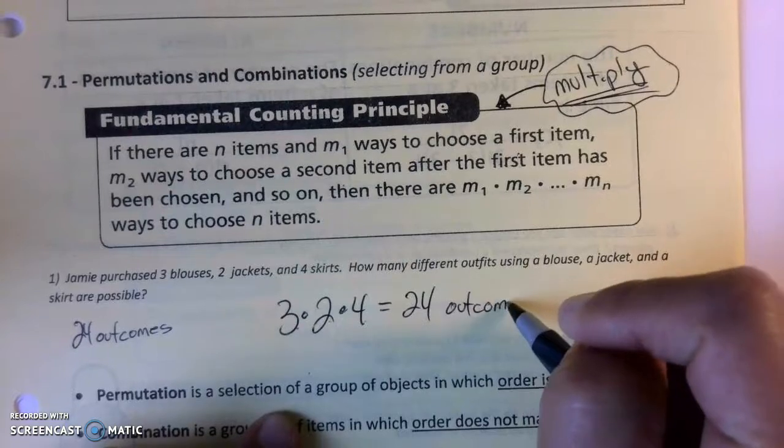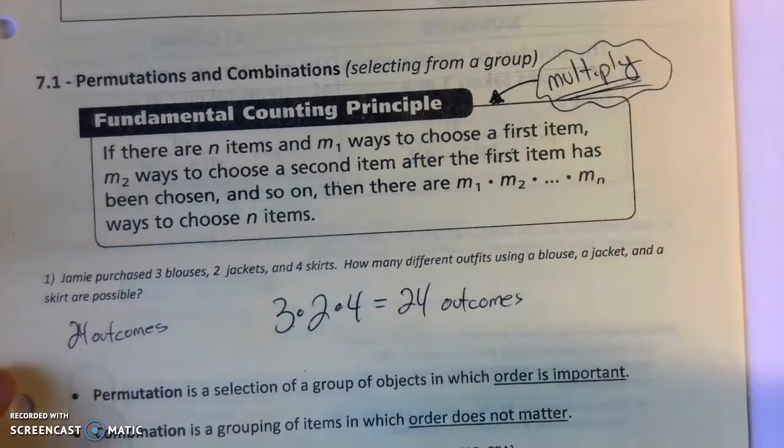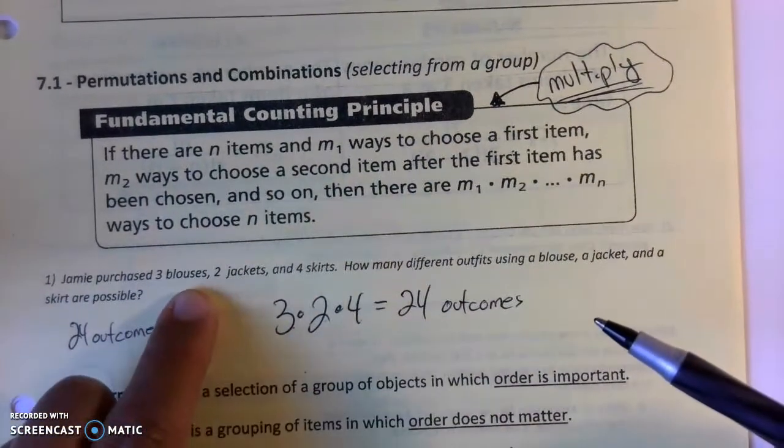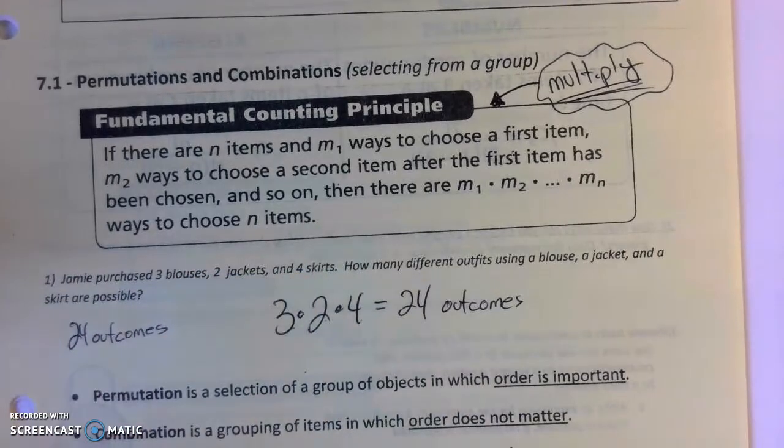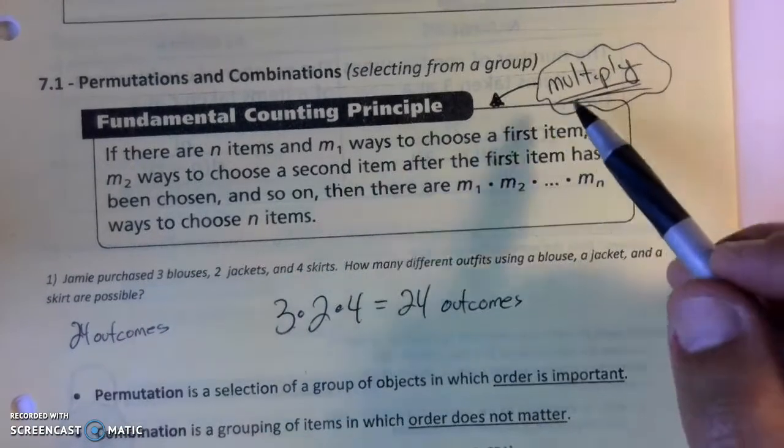So this is the fundamental counting principle, which essentially just says you've got to pick an item from here, here, and here. They are not in the same group. All you've got to do is multiply.